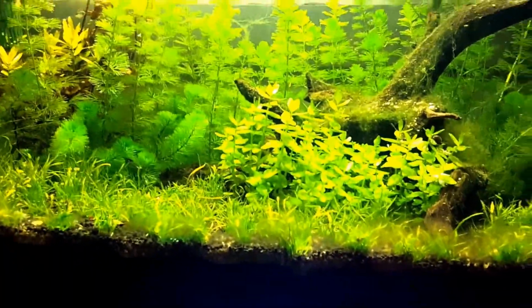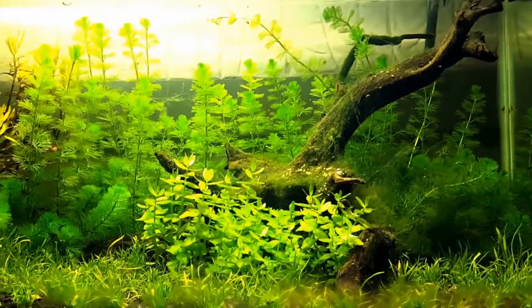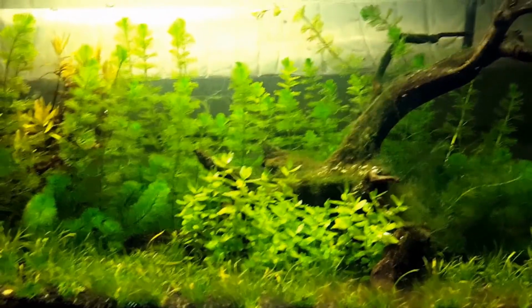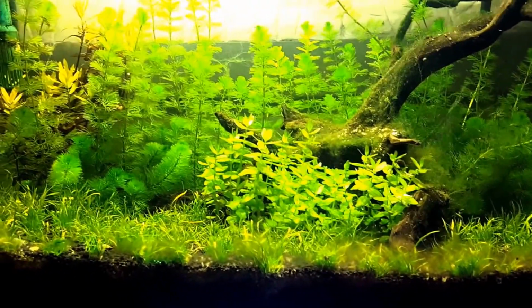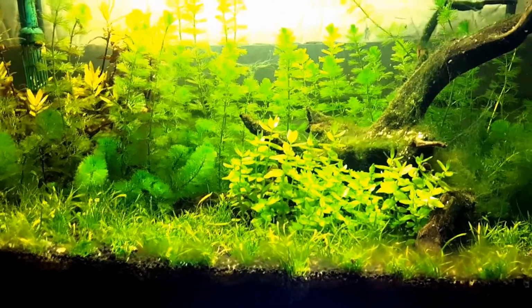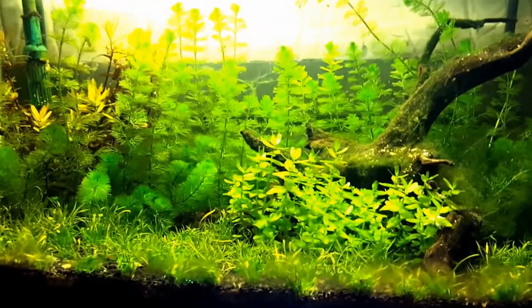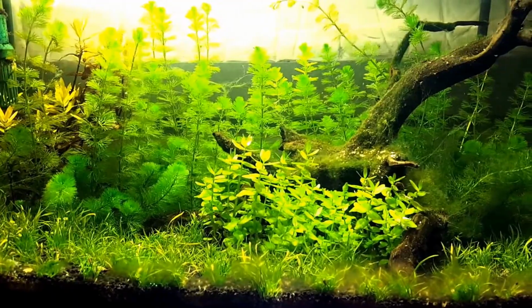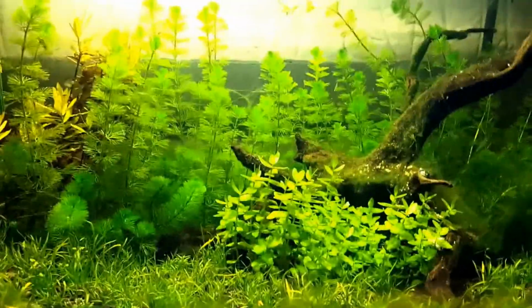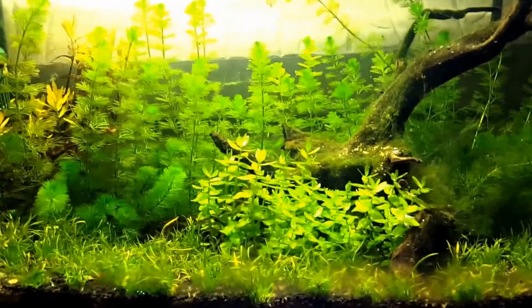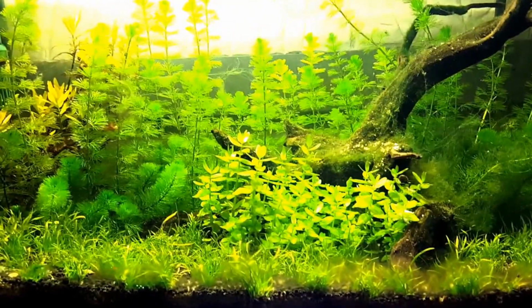But the only difference between biotopes and planted tanks, especially nature aquariums, is that they tend to be a little bit too organized, I suppose, because they're designed for aesthetic beauty, for the viewing pleasure of us, while not really thinking about the fish itself.